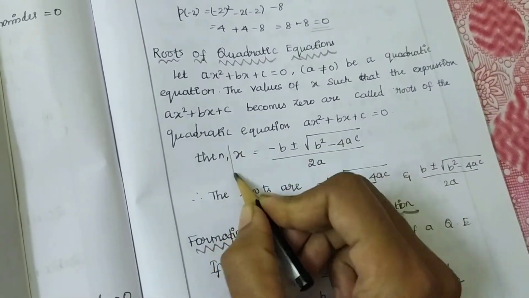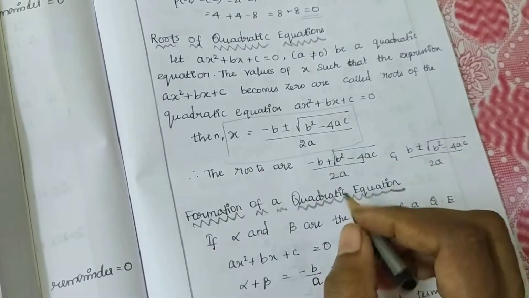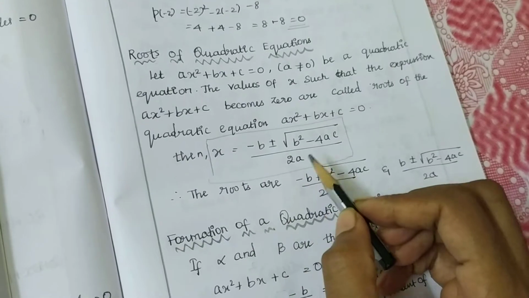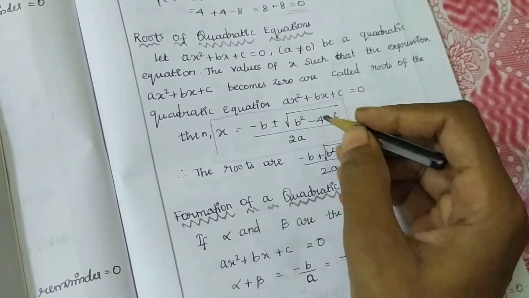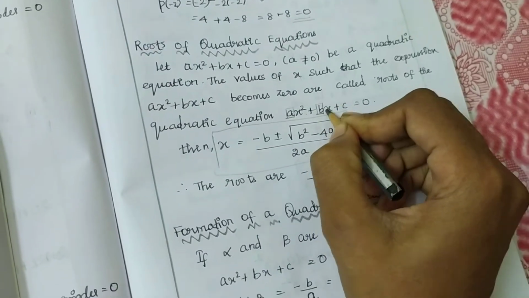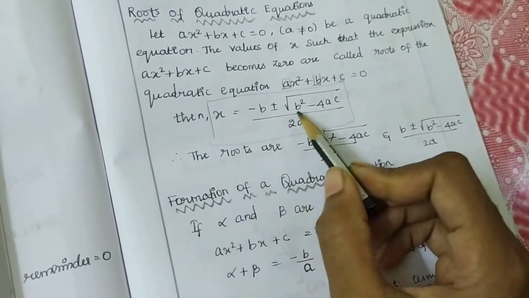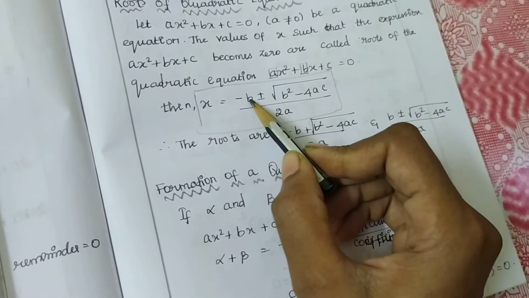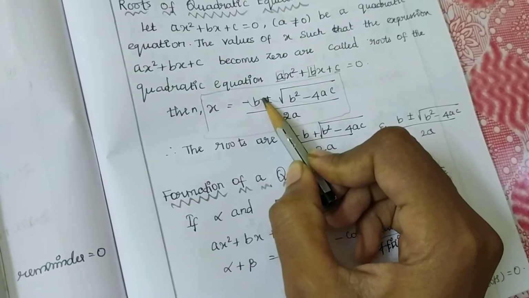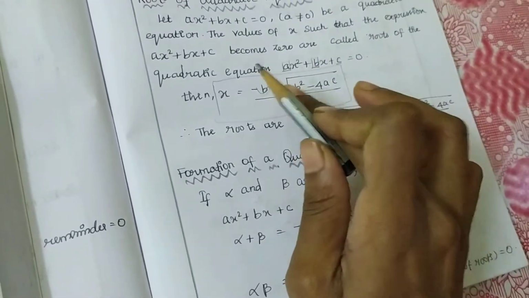That formula is a very important formula. It will be used in higher classes, at UG level also. So x equal to minus b plus or minus the root of b square minus 4ac, divided by 2a. Here a is the coefficient of x square, b is the coefficient of x, and c is a constant. Plus and minus give two roots: up to this is one root, and up to this is another root.